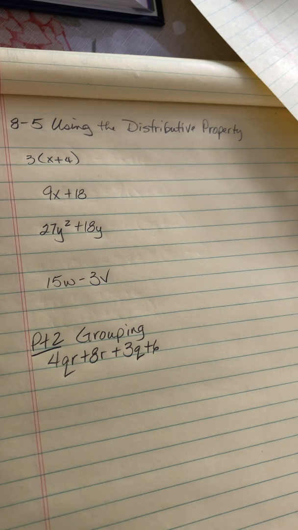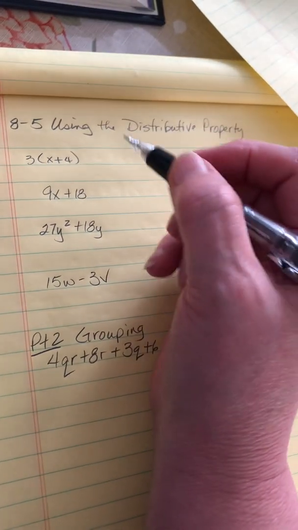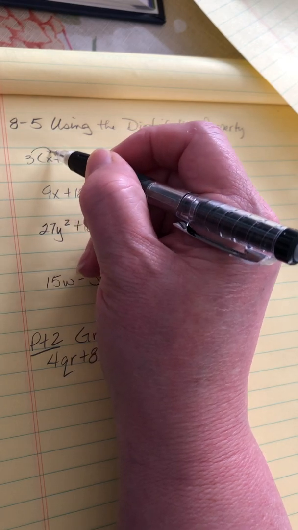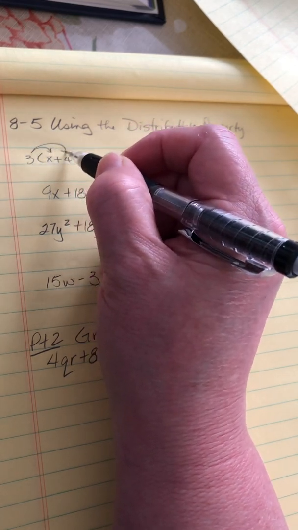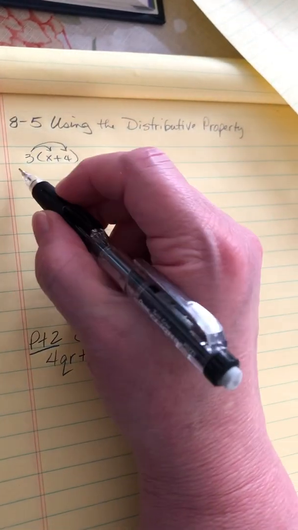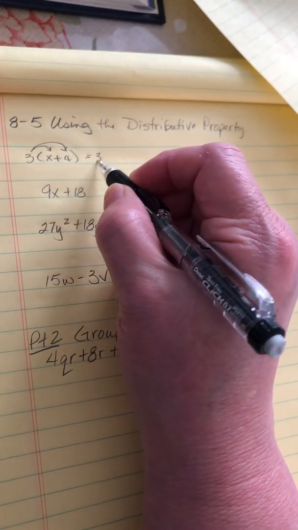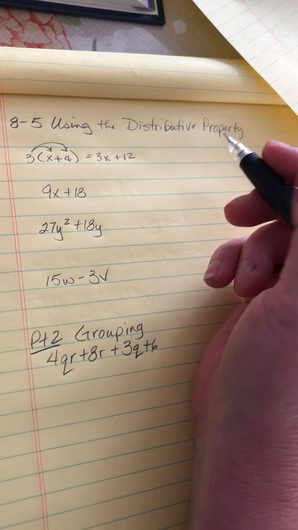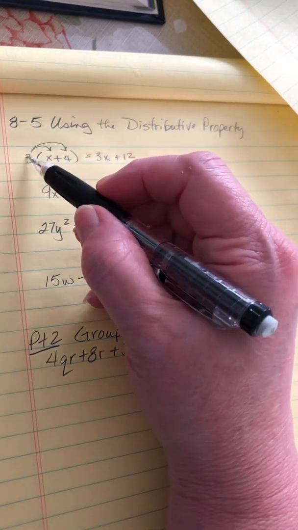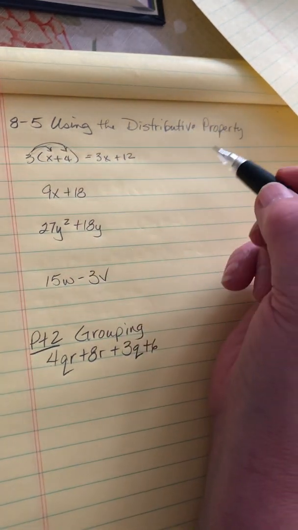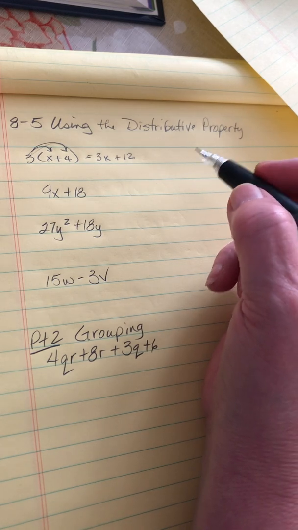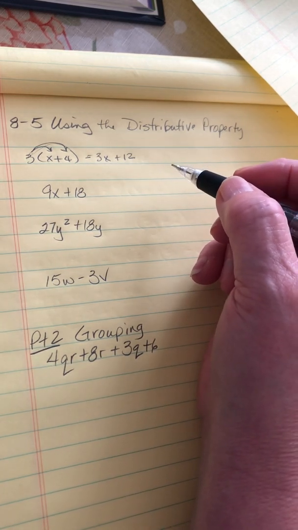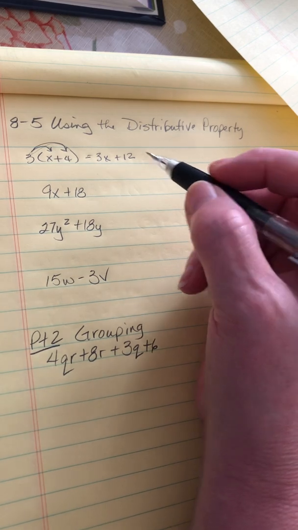Now, you may remember from past courses, the distributive property was so that I could get rid of parentheses, right? So that would give me 3x plus 12. But the distributive property works both ways. Not only can I distribute something through parentheses, but I can pull something out. And that's why we learned about greatest common factor.